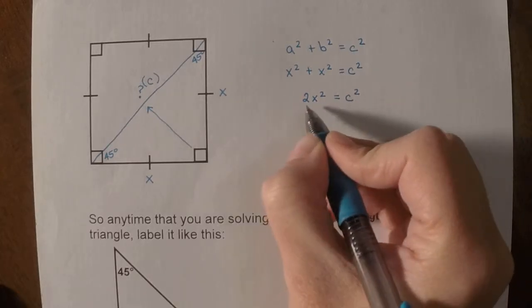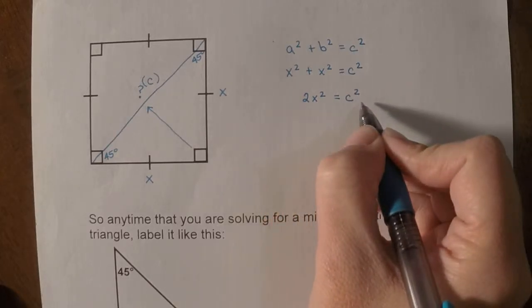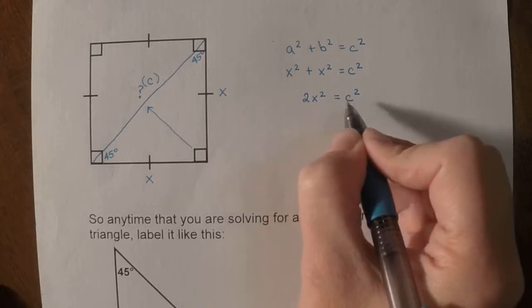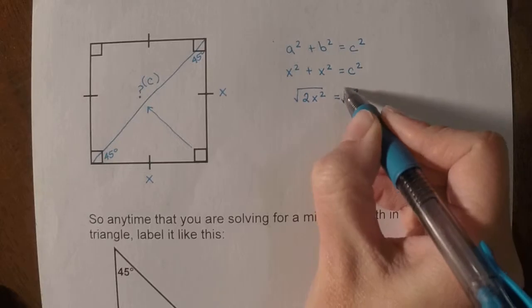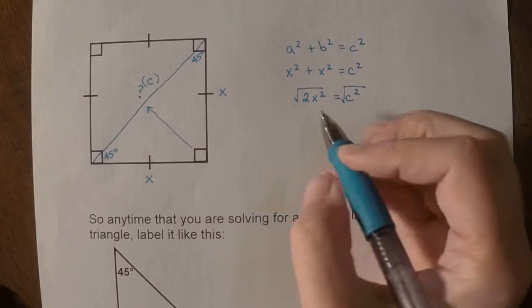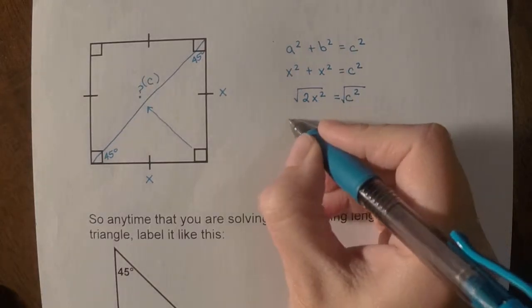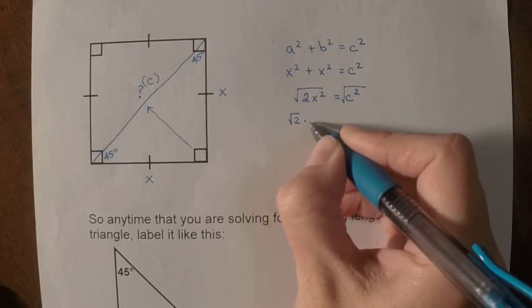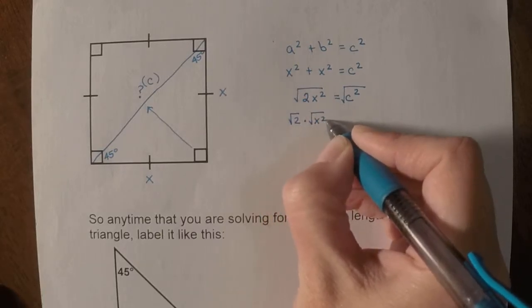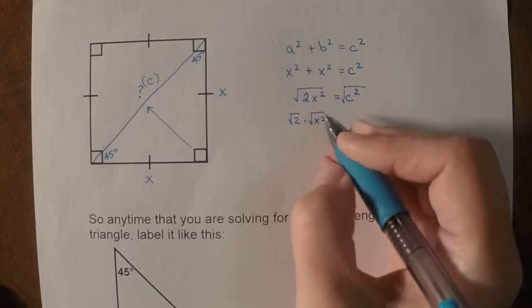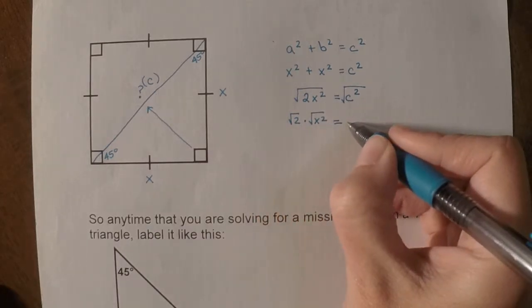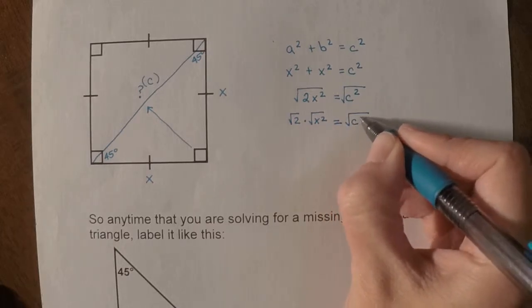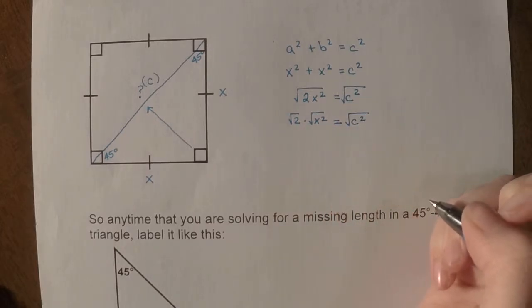Normally now we would divide by 2 and then try to square root, but since we're using just variables, I'm going to go ahead and square root now. So I have the square root of 2 times the square root of x squared. I'm separating these two things, but if I multiplied them back, I would still get this. And then over here, I still have the square root of c squared.